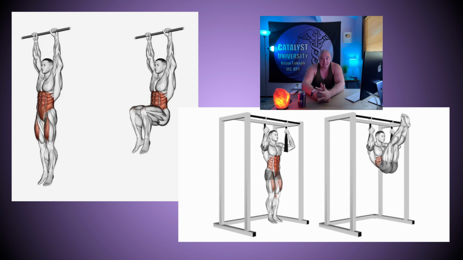The third point where this exercise fails is that the point of maximum stretch does not coincide with the point of peak tension on the muscles. Maximum stretch occurs when the body is totally hanging. Everything's vertical. Your thighs, your legs point down towards the floor, okay, at the bottom of the movement. The point of peak tension occurs when the thighs are parallel to the floor at 90 degrees, okay?